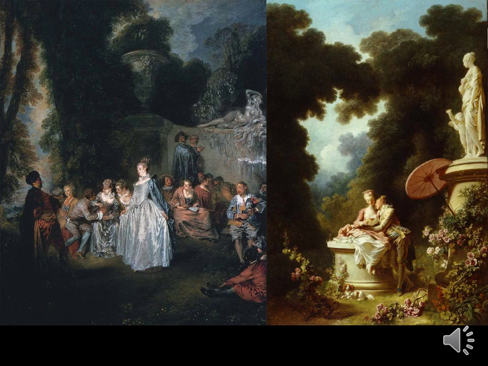So in this slide, we have two paintings by two different artists, and I have left the names of the artists off the slide on purpose. One of these paintings is by Watteau, the artist you just looked at in the previous slide. The other is by an artist named Jean-Henri Fragonard, who lived and worked at approximately the same time.